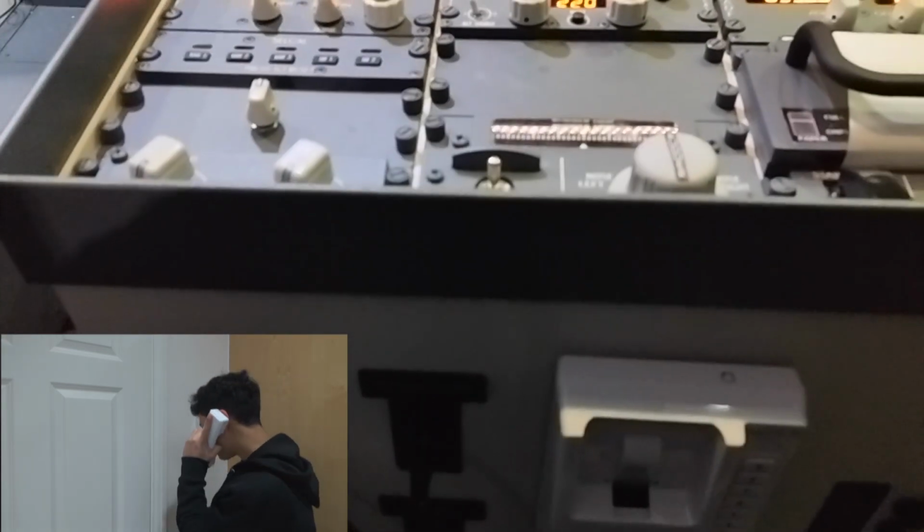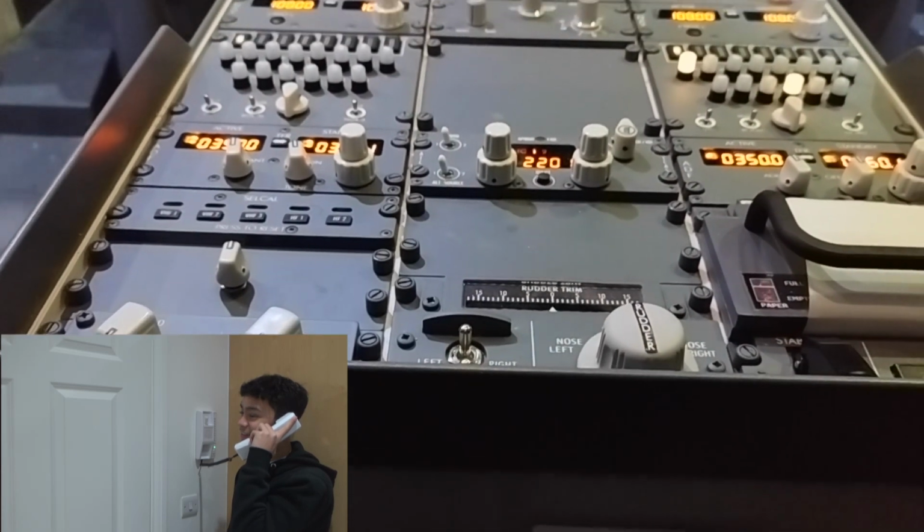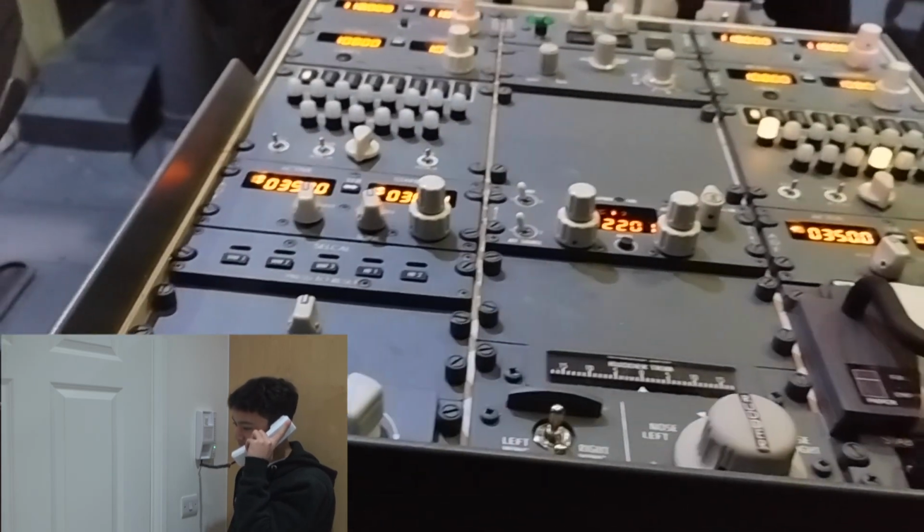Yes, Captain speaking. Yes, Captain, your coffee is ready. Can you open the cabin door, please? Okay, cabin door is gonna be open. Thank you. Bye bye. Thank you very much.